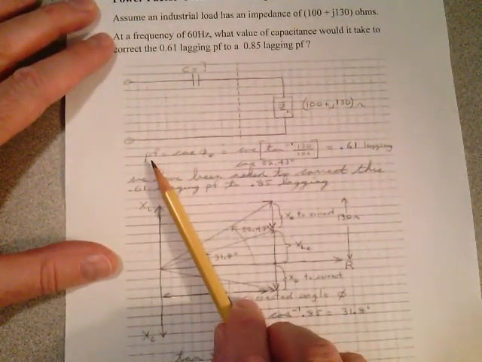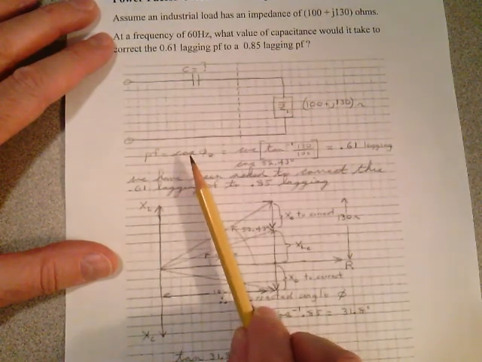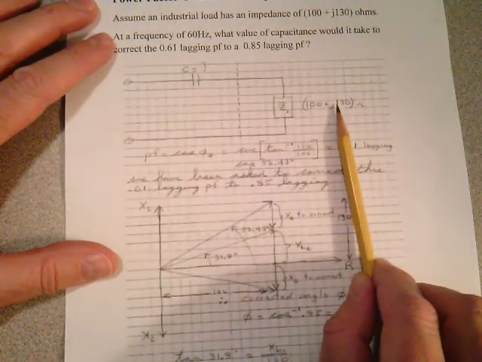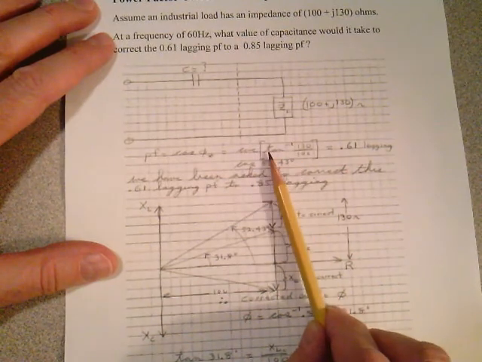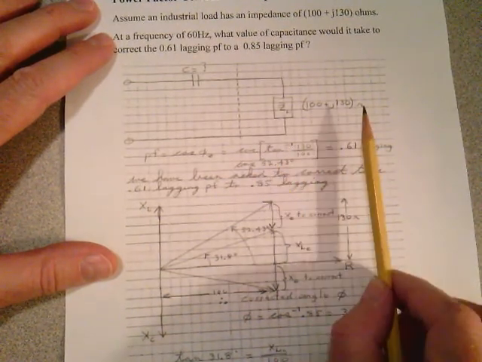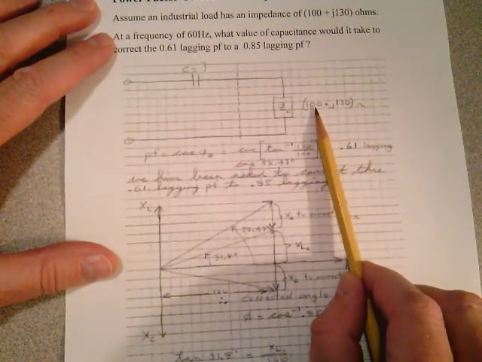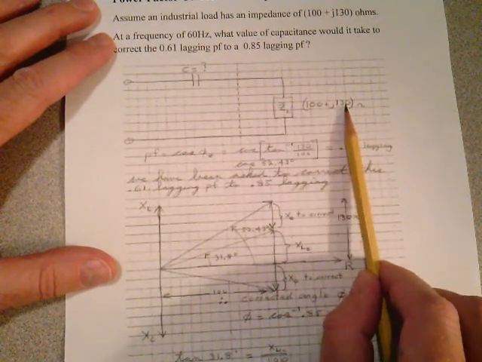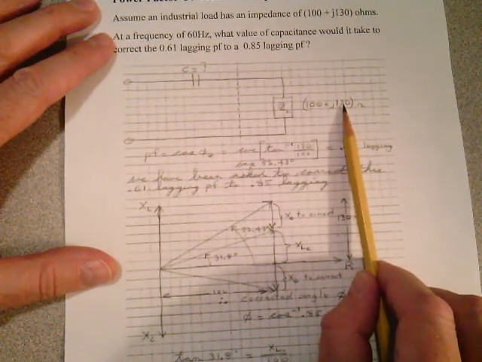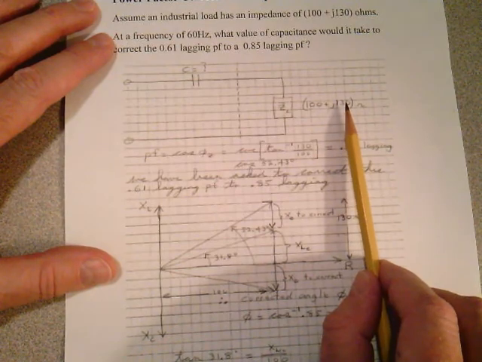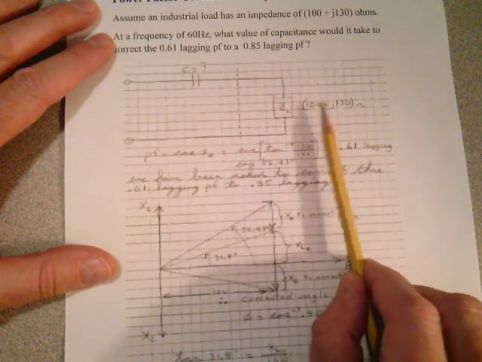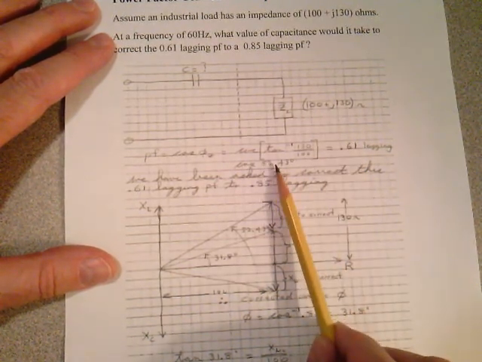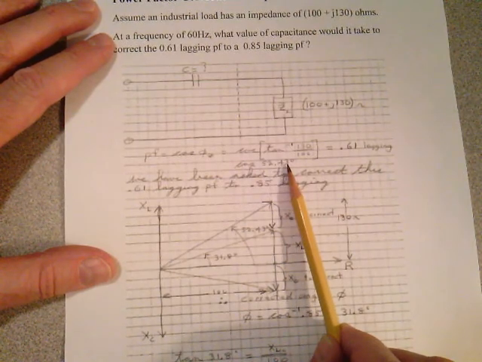The power factor we know is the cosine of the angle of the impedance. Well, I can find that angle. The angle is just the inverse tangent of 130 over 100. It's the polar phase of this impedance. So I can see it's 52.43 degrees.